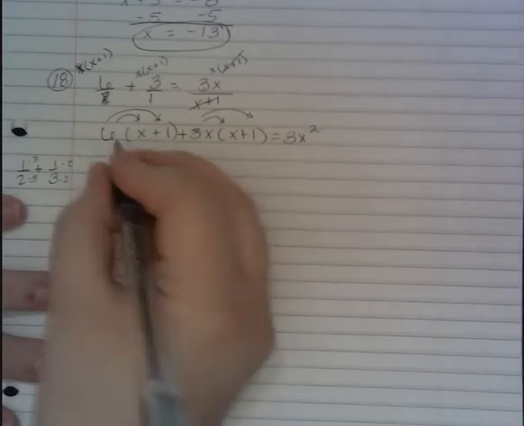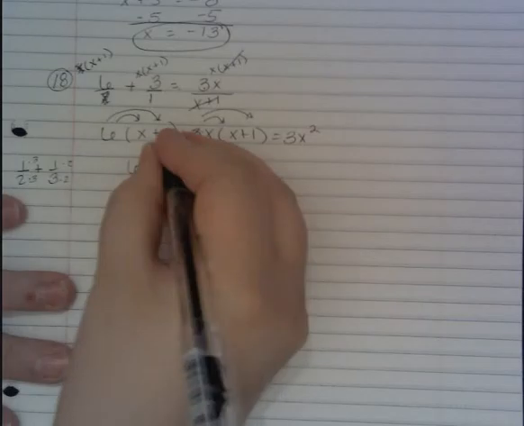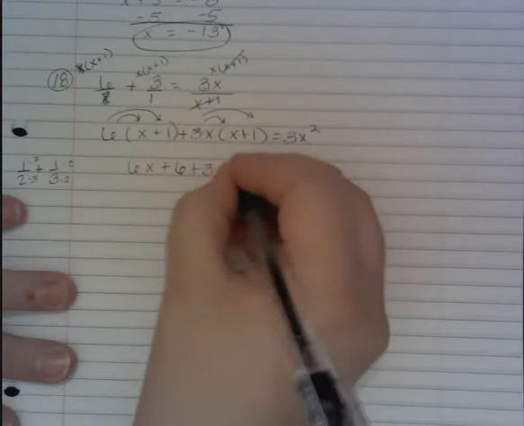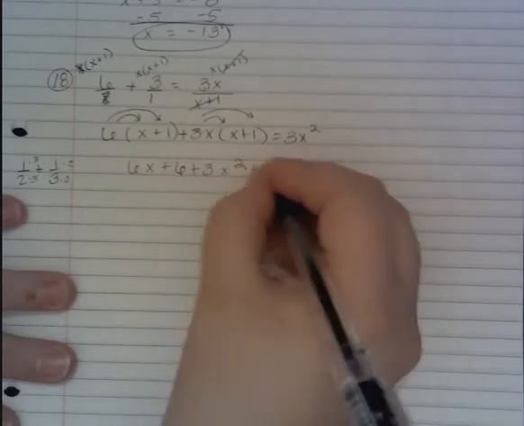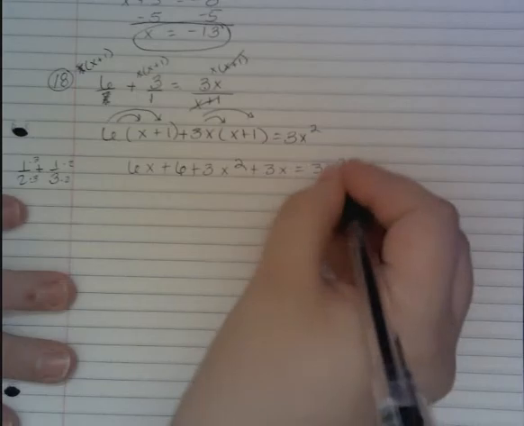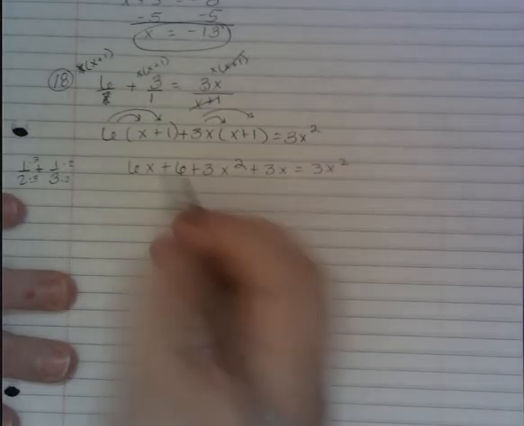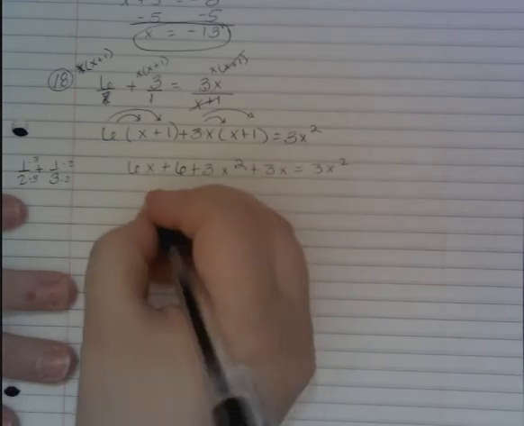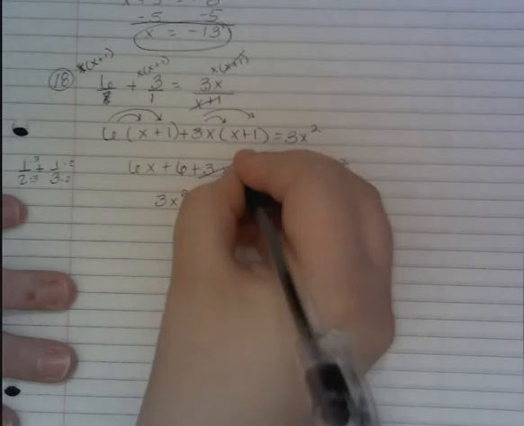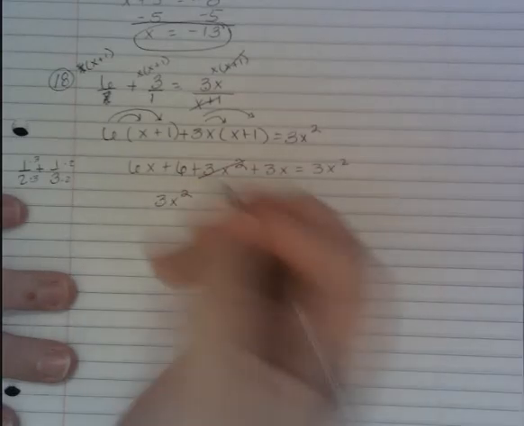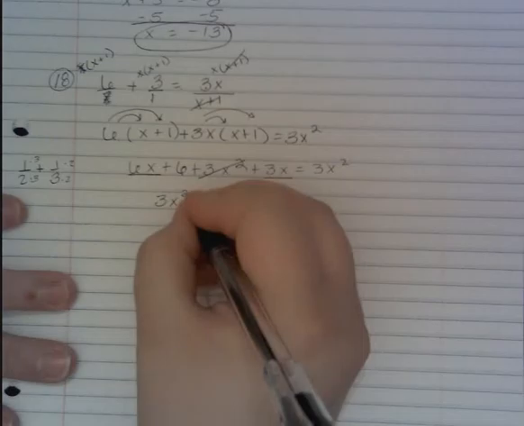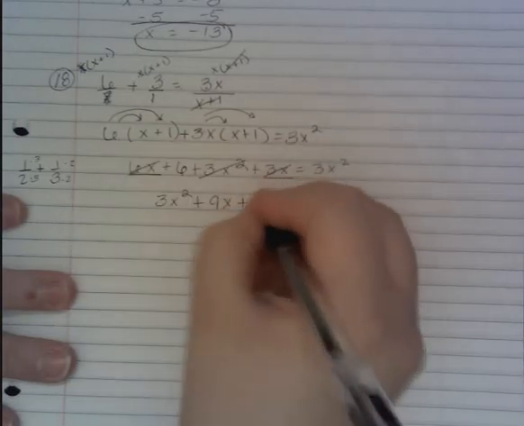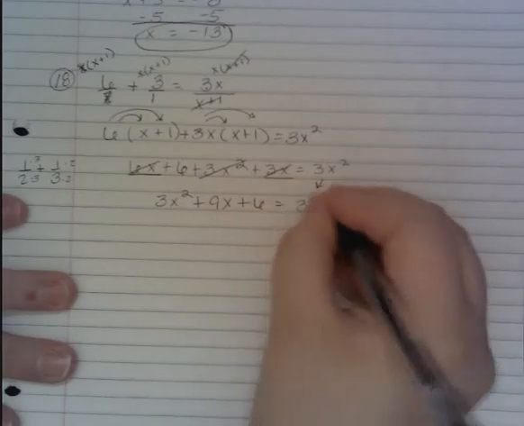So I'm going to distribute that 6 and distribute that 3x. So 6 times x is 6x. 6 times 1 is 6. 3x times x is 3x squared. 3x times 1 is 3x. So the first thing I'm going to do is put these in descending order and combine the like terms. So my 3x squared comes first. I'm going to cross them out as I use them so I don't get confused. 6x and 3x are 9x. And then I have my 6. And then I'm going to pull that 3x squared down.